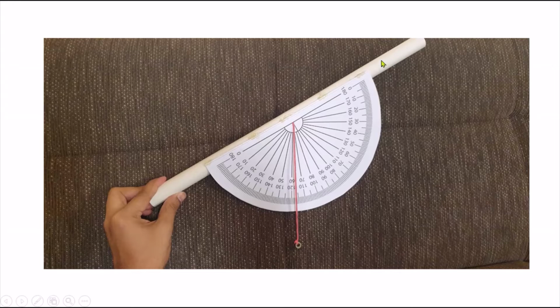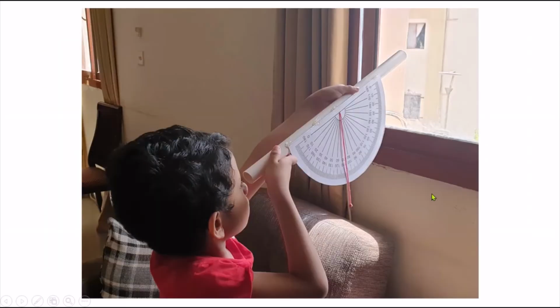This is the small instrument which I made, a small plastic tube and a protractor, which I printed on an A4 size paper. So you will have a bigger image, and you can have a more accurate measure. I put a thread into the center of the protractor and tied a nut on the other side. We can see here an expert measuring a nearby building's height.